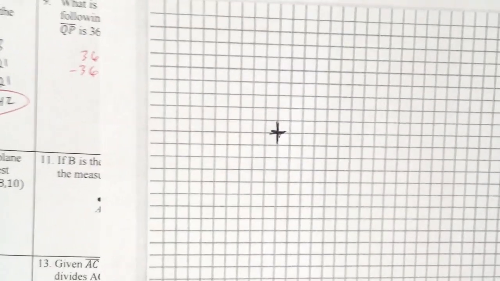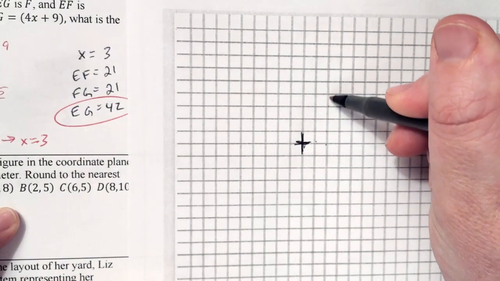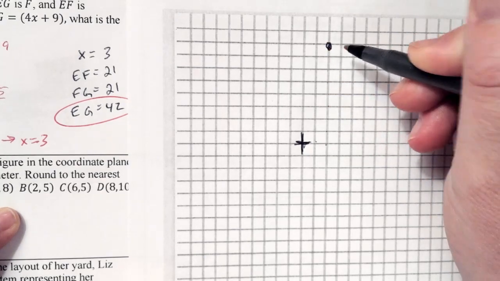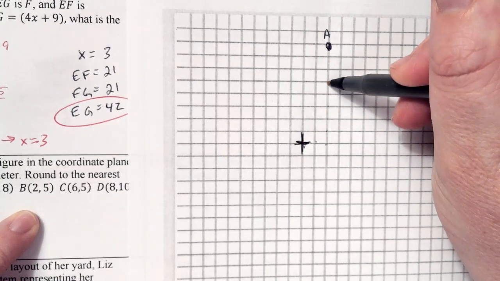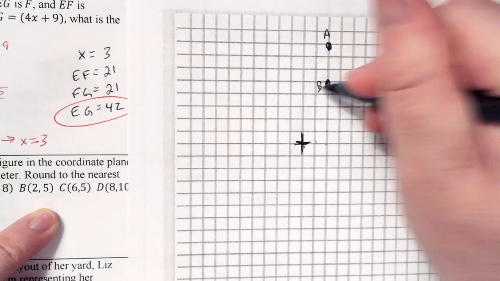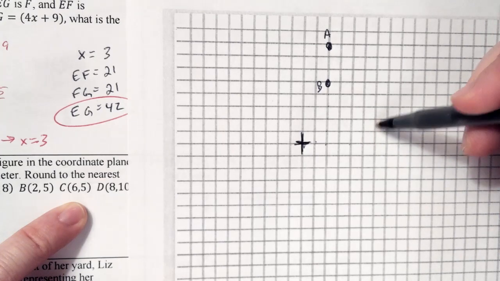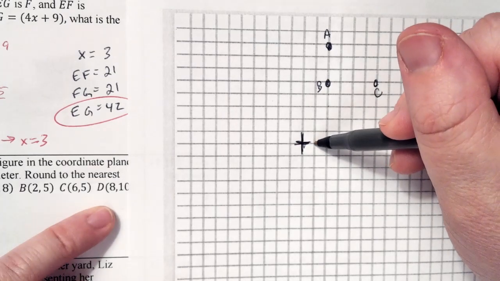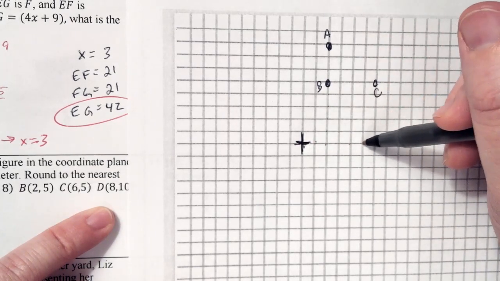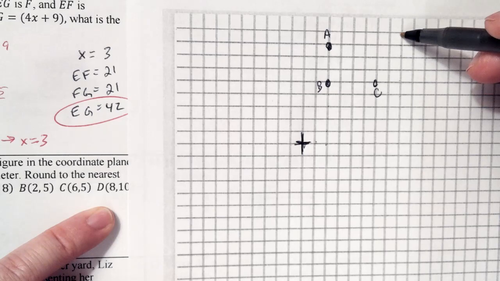All right, so this will be my middle. So let's go ahead and plot this. They said that A was at 2, positive 8. 1, 2, 3, 4, 5, 6, 7, 8. That's my A. Then they said 2, 5. 1, 2, 3, 4, 5. That's my B. They said C is at 6, positive 5. 1, 2, 3, 4, 5, 6, and 1, 2, 3, 4, 5. That's my C. And my D is at positive 8, positive 10. 1, 2, 3, 4, 5, 6, 7, 8, and up 1 through 10.